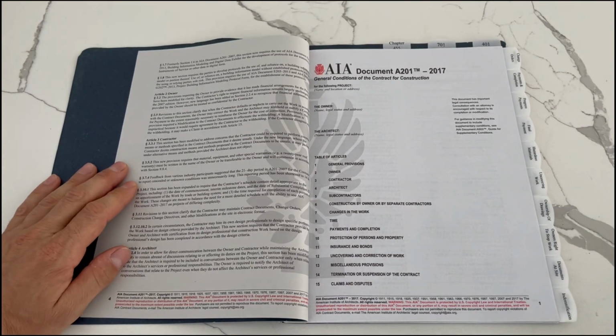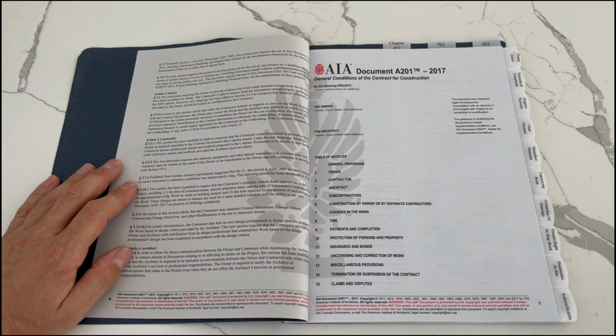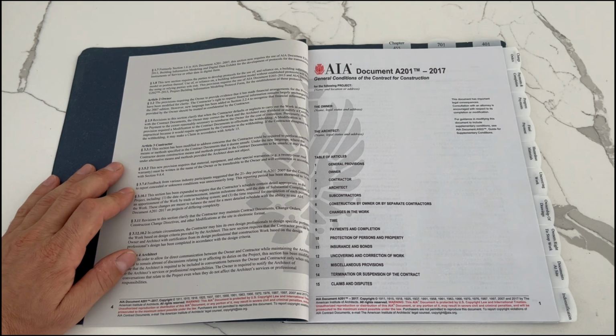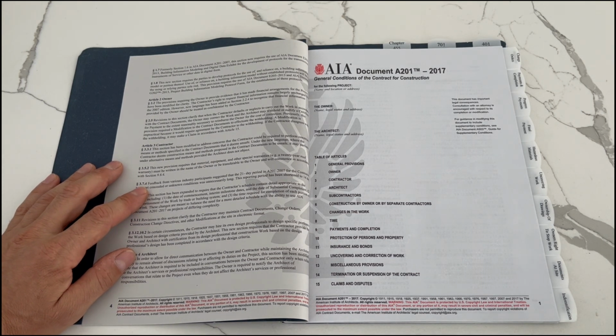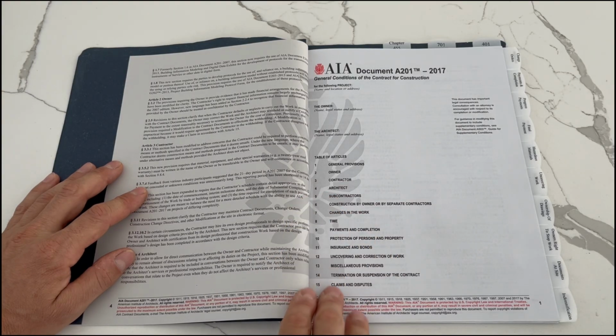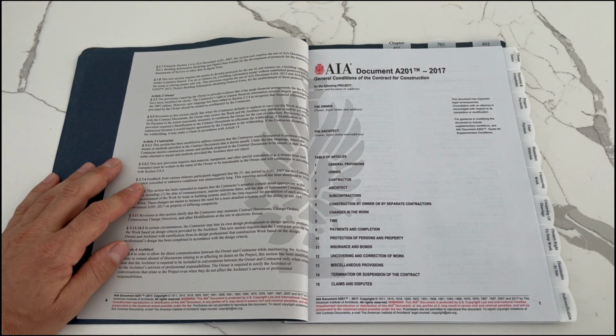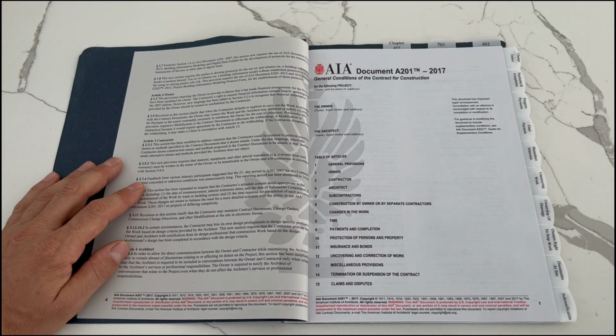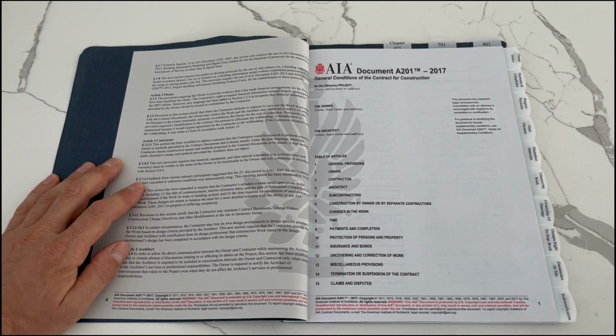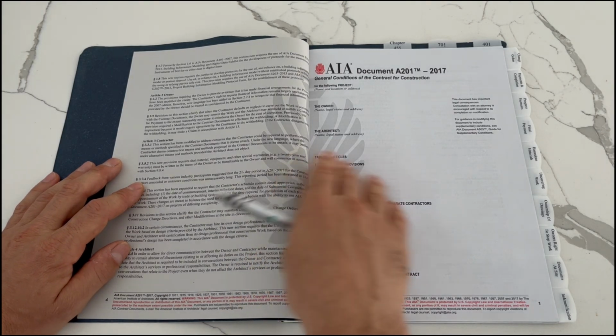The good thing about this particular article is that whenever a question comes up on the exam, you have to be able to look for the key terminology. And with the A201, you have a very good table of articles here. Whatever the key words are in the question, the first place you need to go with those key terms is the table of articles.